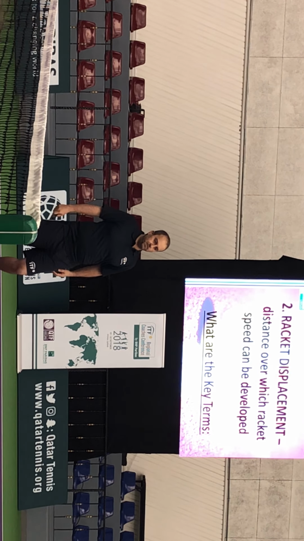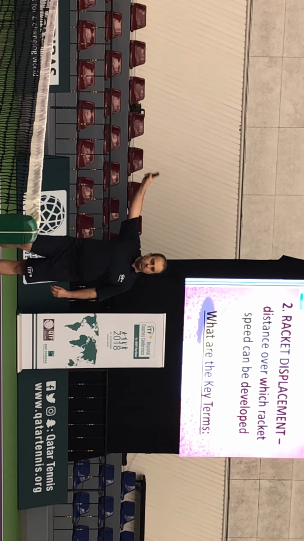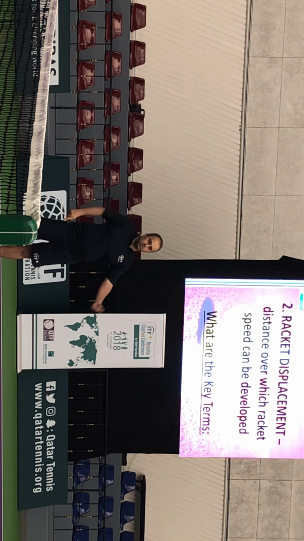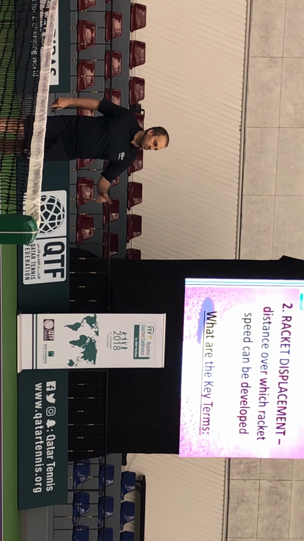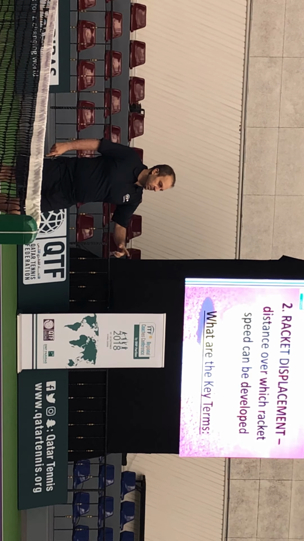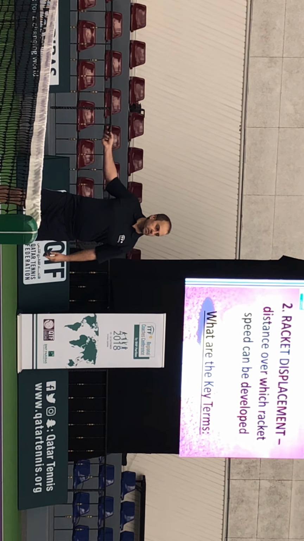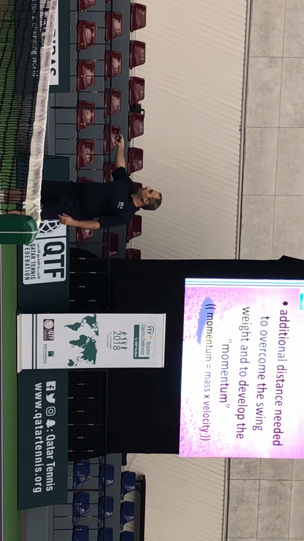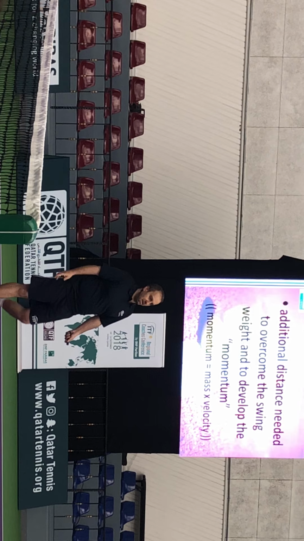To generate power? Well, this is one of the reasons we are talking about racket displacement. Faster racket movement. To develop momentum. We are all familiar with this subject because on the court, that's what we do on a daily basis.